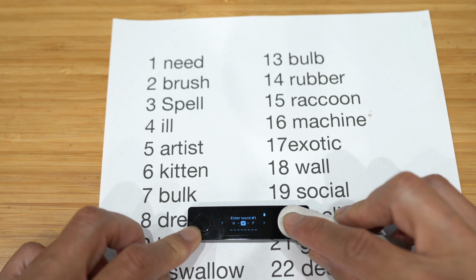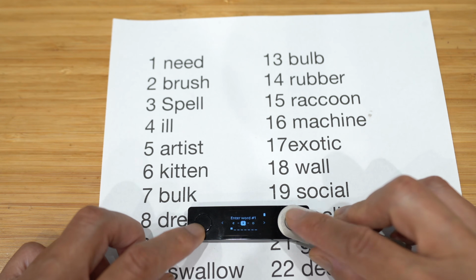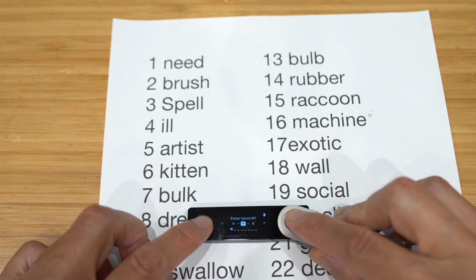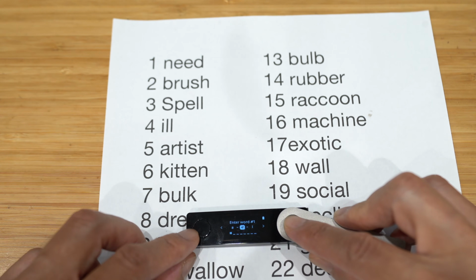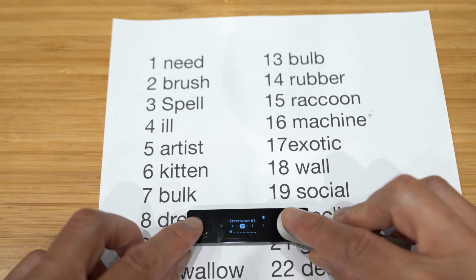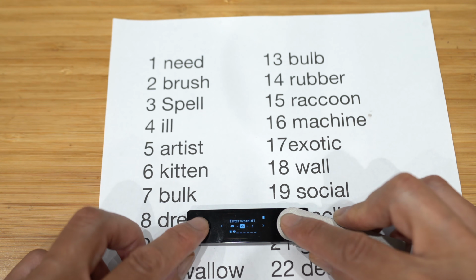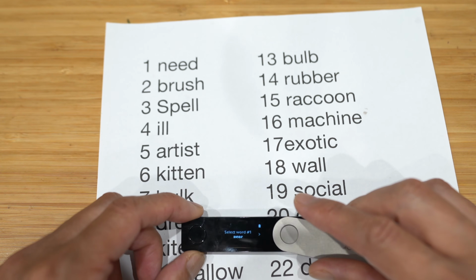A, B, C, D, E, F. The first word is need. So I go to N. Double click N. The next letter is E. All right. I have trouble seeing this N, E. E, E. Select word number 1 is near.